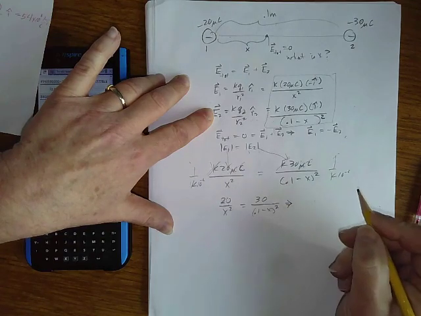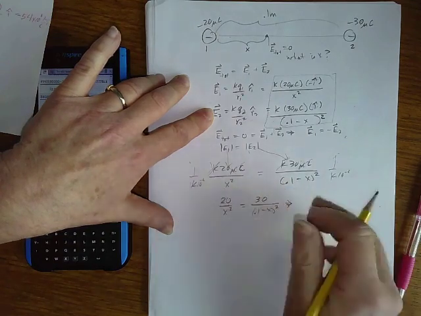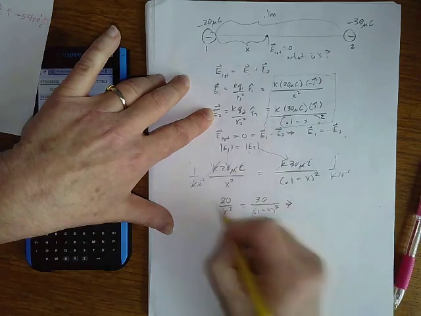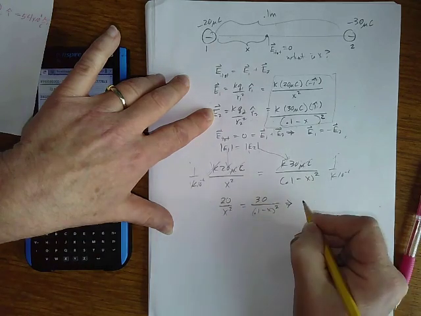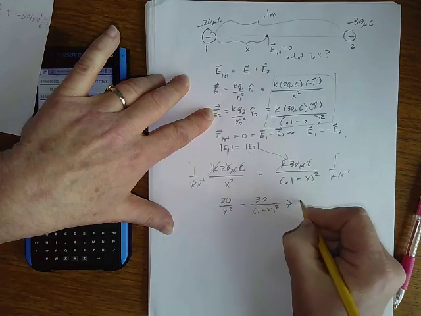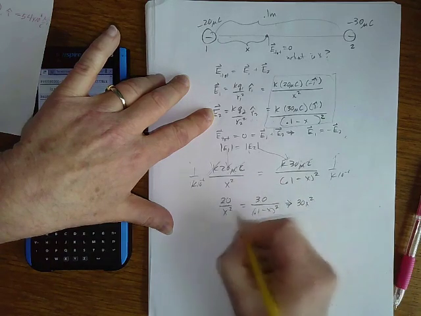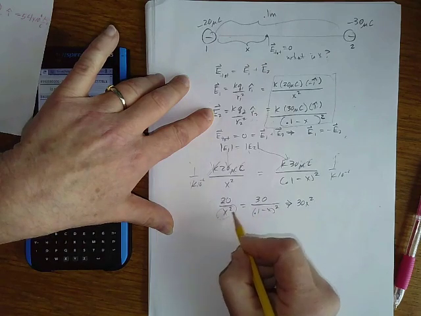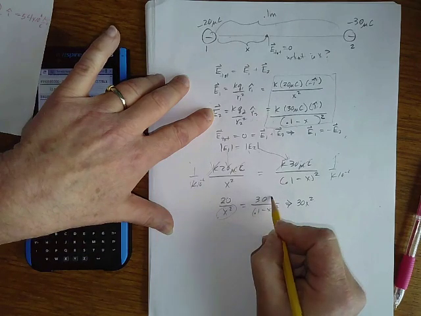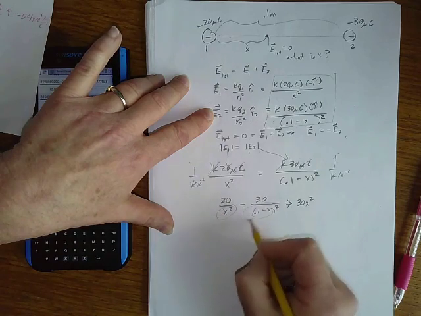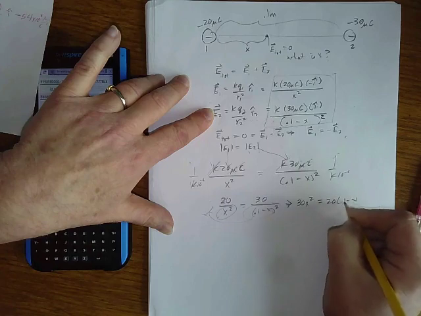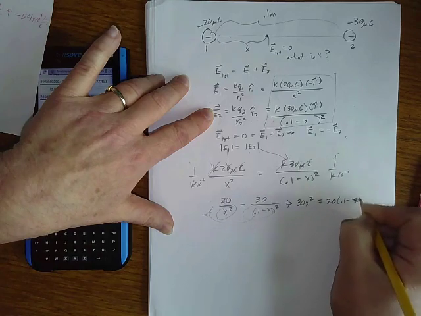You can either think of it as cross multiplying, or however you want to, or multiply both sides by x squared and both sides by this. We can think of it as cross multiplying, maybe is the easiest way to think of it. So you get 30x squared. Multiplying, one way is just think multiplying both sides by x squared. So the x squared goes up here, this x canceled out, and then multiply both sides by this one. 30x squared equals 20 times 0.1 minus x squared.